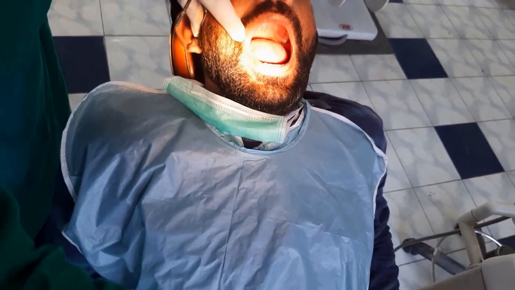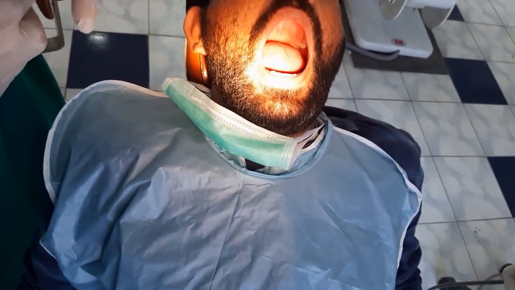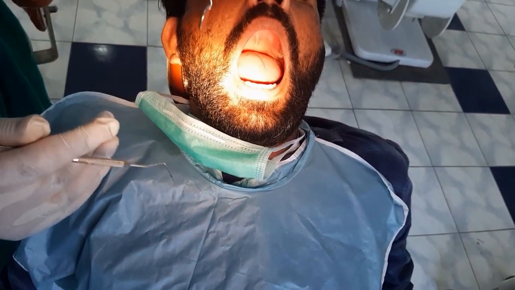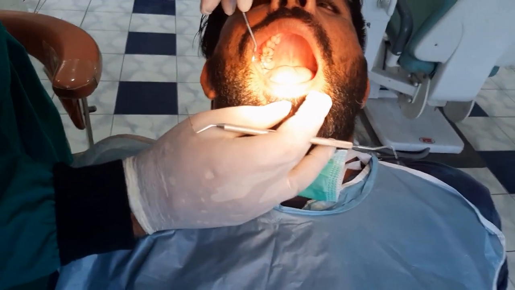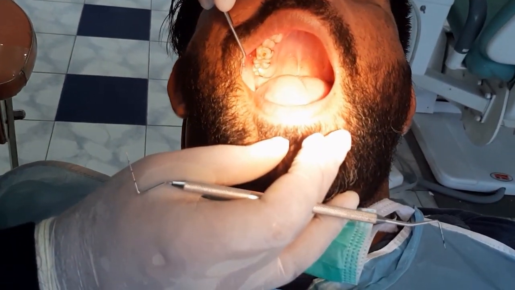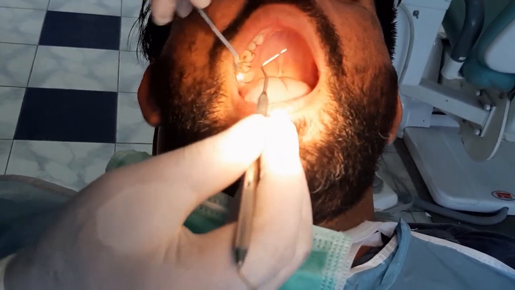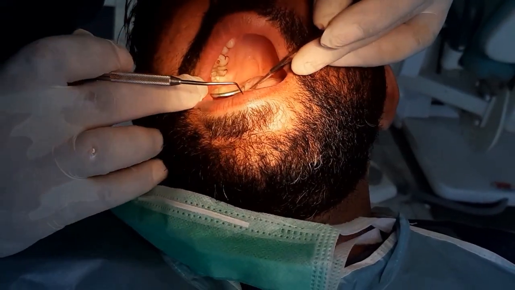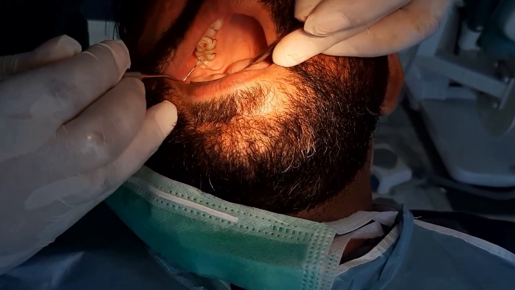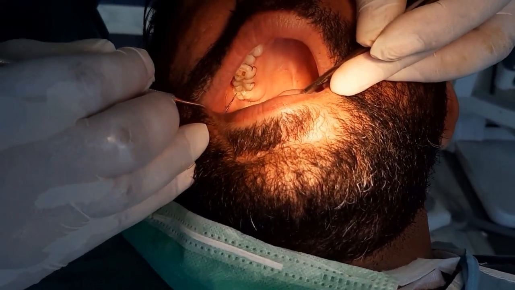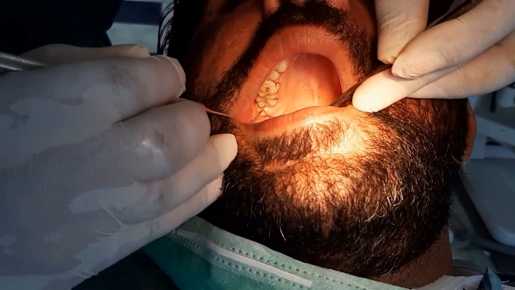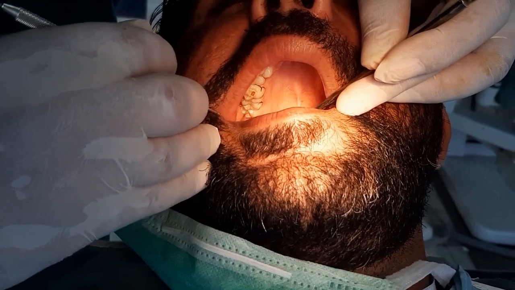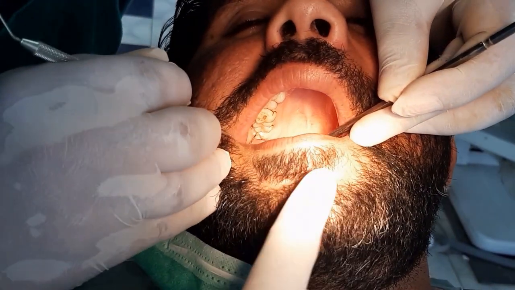So initially I will record the first quadrant, the posterior teeth of the first quadrant. So here you can see, right, now it's visible. Okay, you can see here, is it visible now? Okay, so it is 1/8. We don't have any catch, we don't have any discoloration.